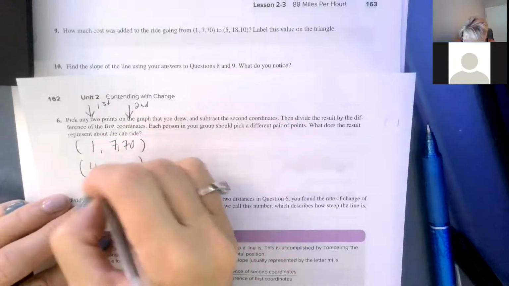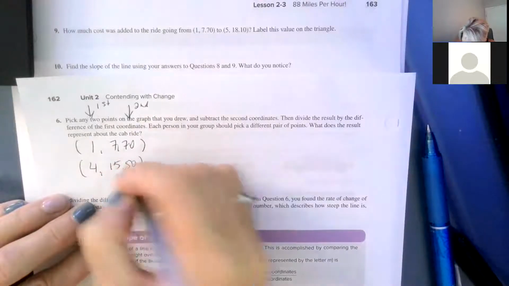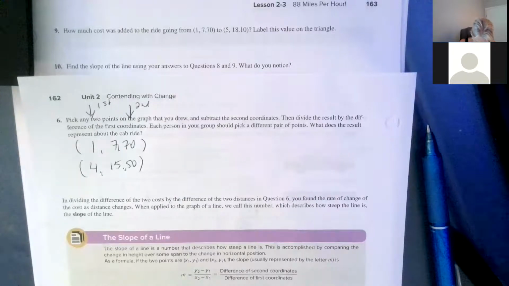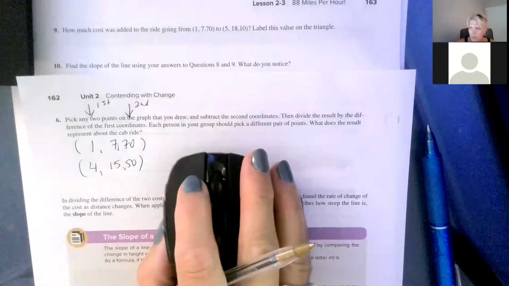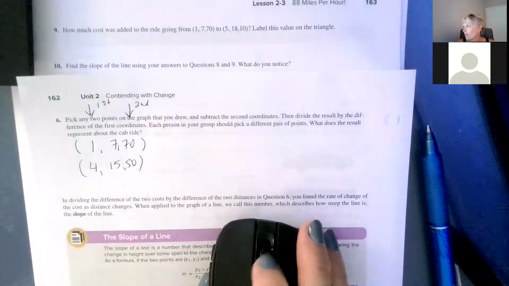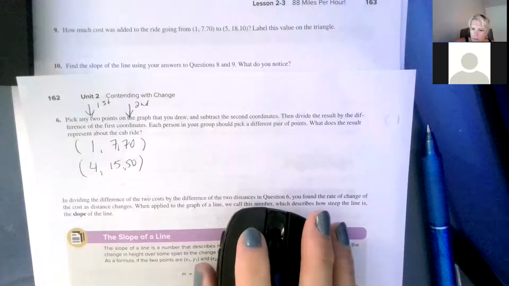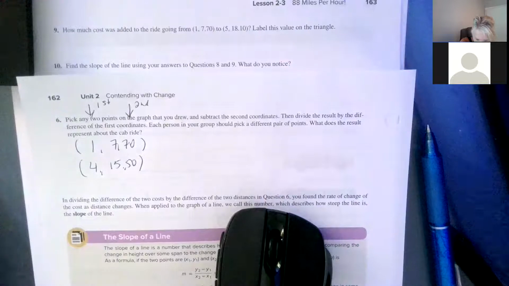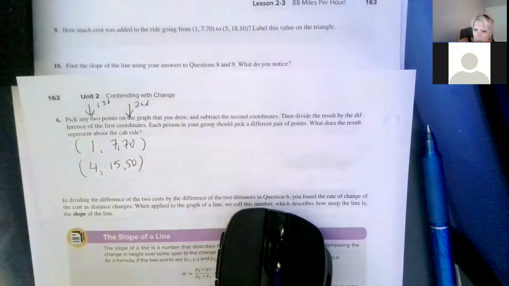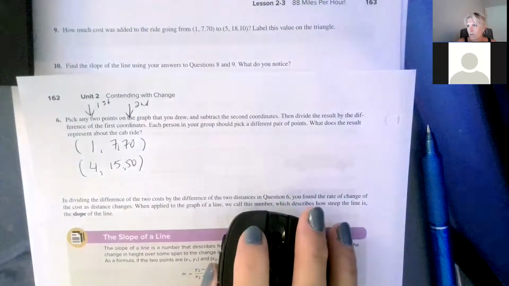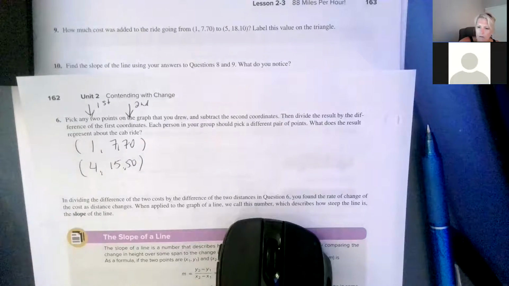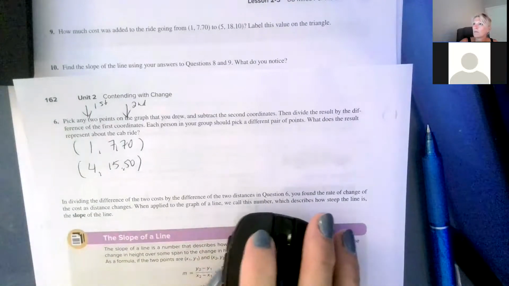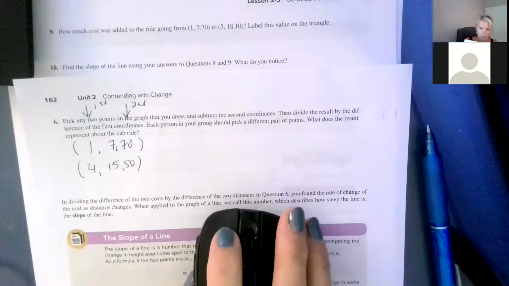I'm picking point 1 and 4. So 1 mile and 4 miles. What points did you pick?